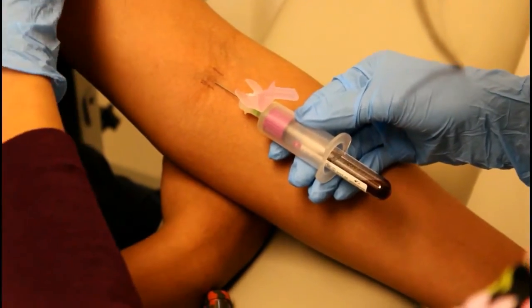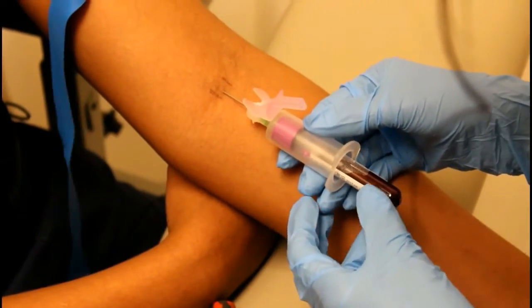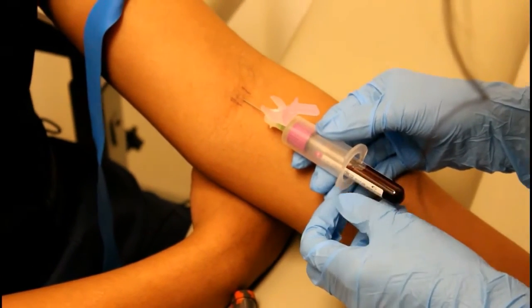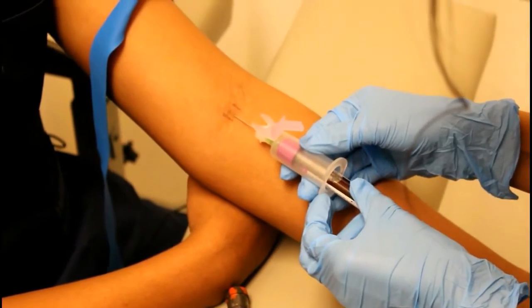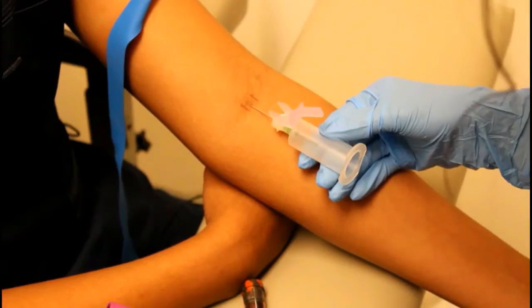In the middle of the last tube, remove the tourniquet. Finish and immediately invert the tubes 10 times. Do not shake.